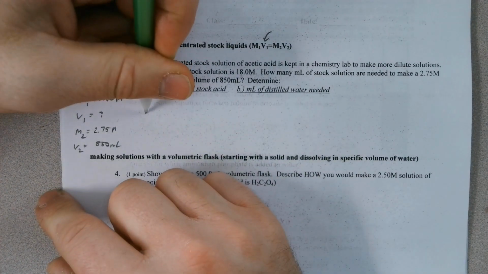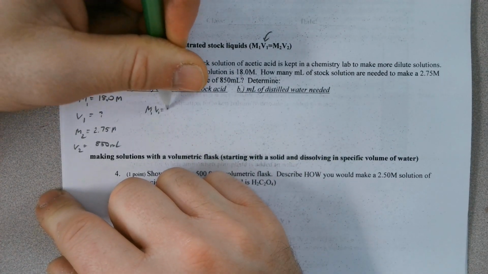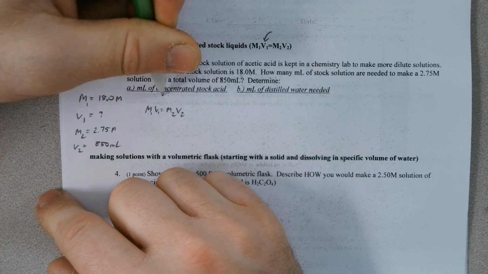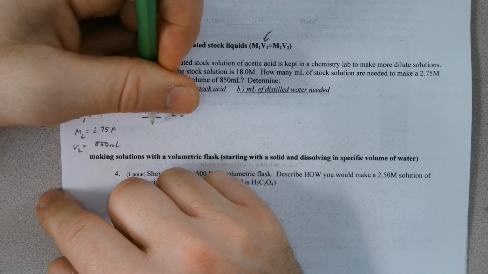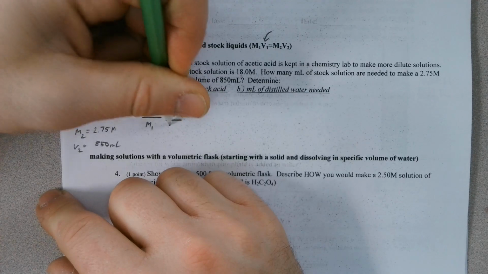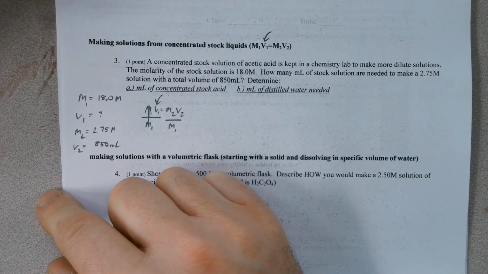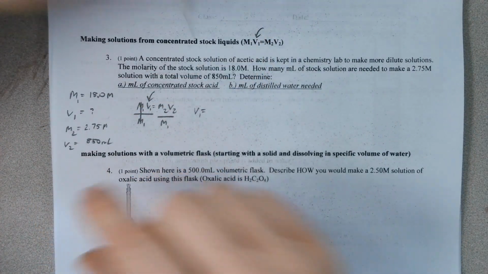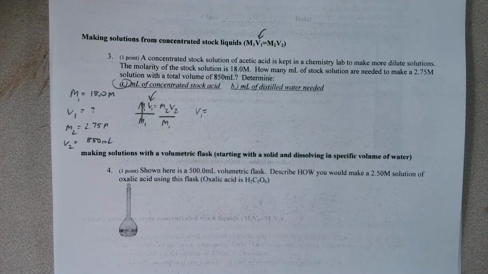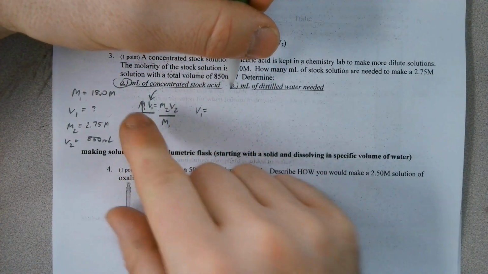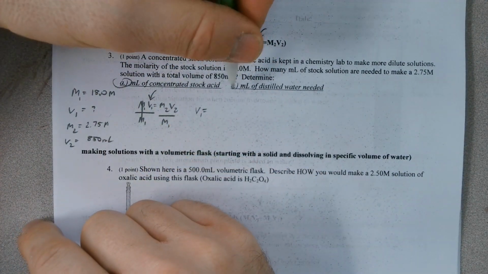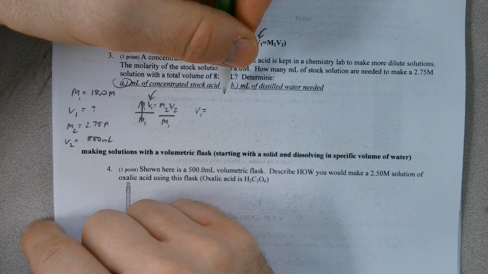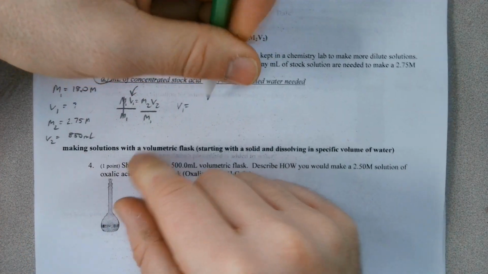So this is my equation. I'm looking for V1. Let's divide both sides by M1 and get there in one step. Makes it a lot easier. So this is only going to tell me letter A. You don't need to change into liters because I'll show you why in a second.